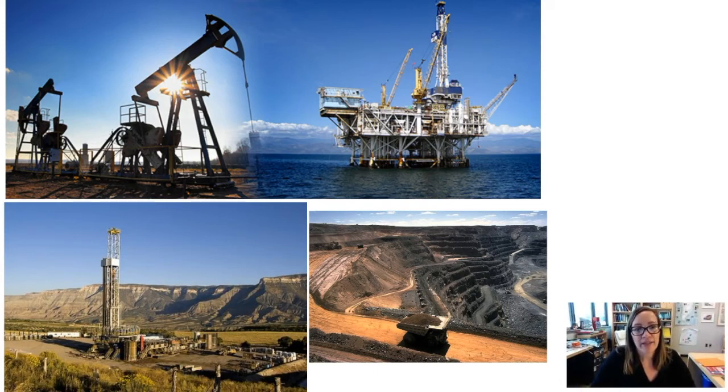So we extract these reserves from the ground through multiple different means. This is an oil field that you see if you drive through West Texas, or if you're from West Texas, you see these all over the place. You can even see them locally. There's one on campus, an old one that doesn't run.